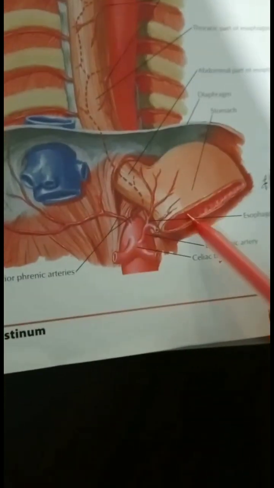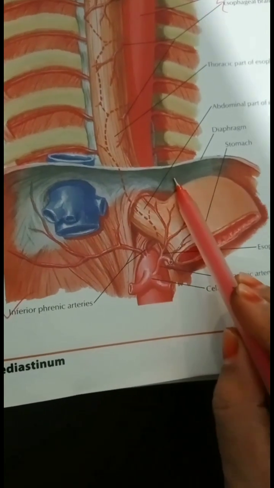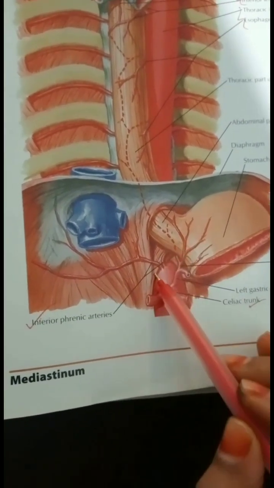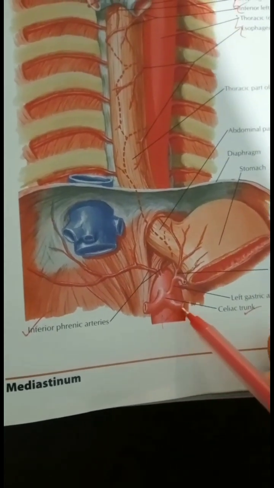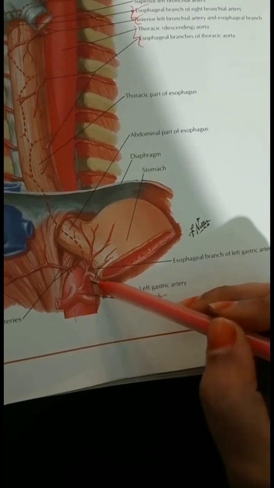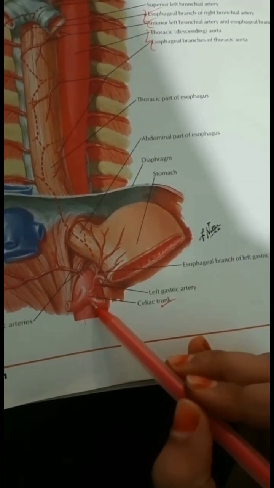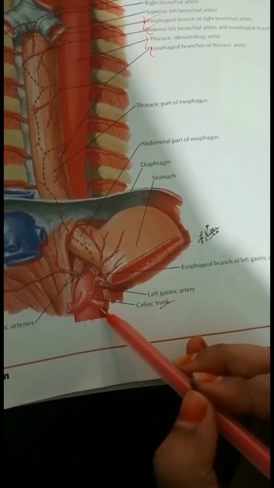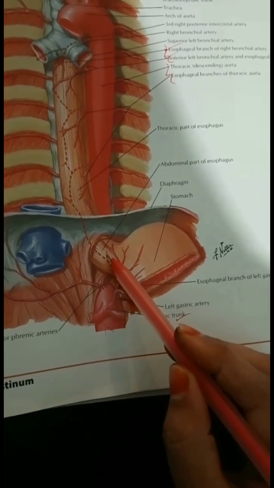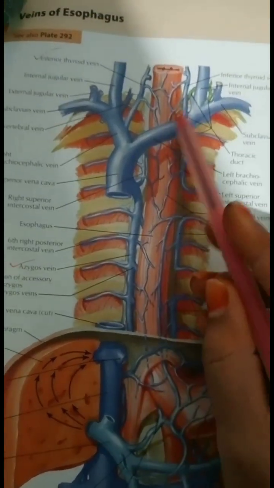Now come to the abdominal part. As it is situated beneath the diaphragm, and the Latin term for the diaphragm is phrenic, it is supplied by the inferior phrenic artery, which is a lateral branch of the abdominal aorta. This is the abdominal aorta. It is also supplied by the esophageal branches of the left gastric artery, which is a branch of the celiac trunk, the ventral branch of the abdominal aorta. We can easily remember it: beneath the diaphragm, so inferior phrenic, and aimed at the stomach, so left gastric.